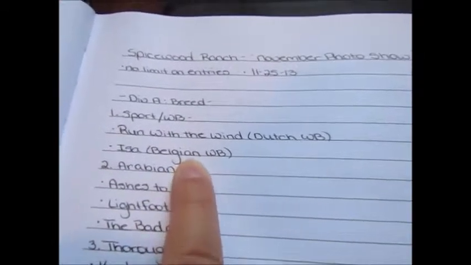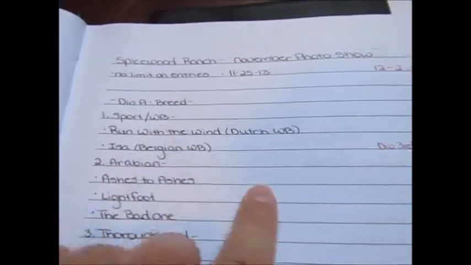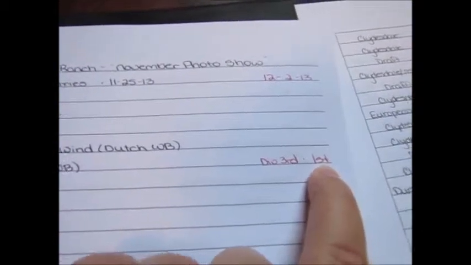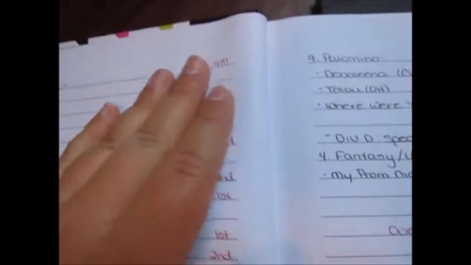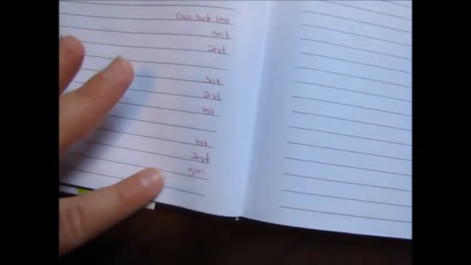So Isa showed in Sport and Warmblood, and she got a first place in the class and a division third. And then in the Arabian class, Ashes to Ashes got a first. And just so on. And then let me find one. Oh, right here. So this is like this again, with all the placings in red.